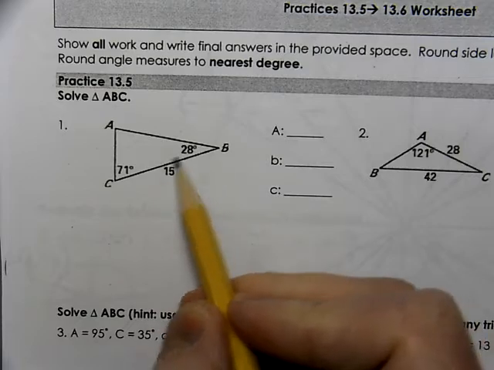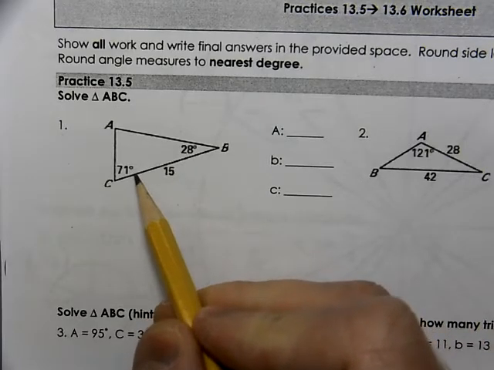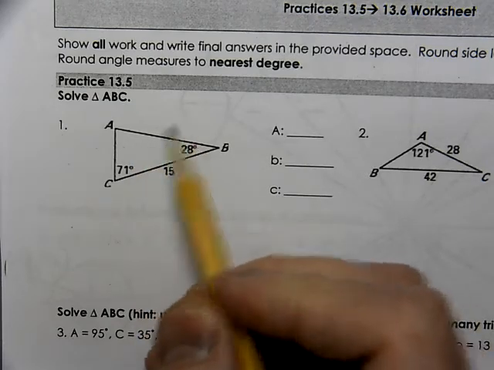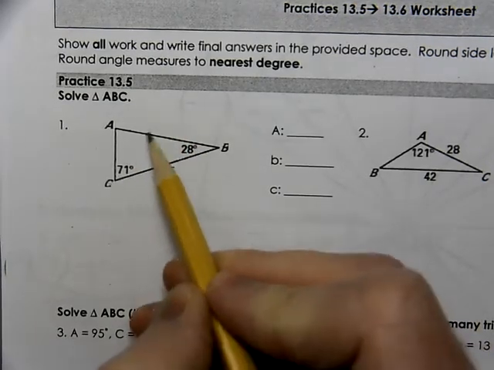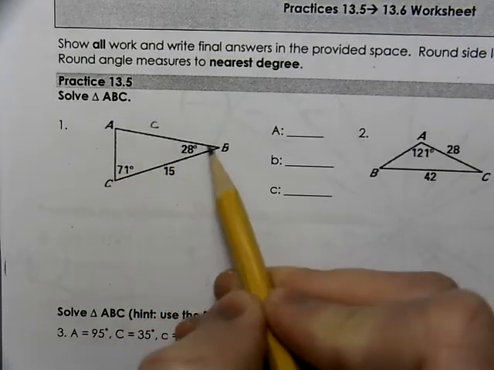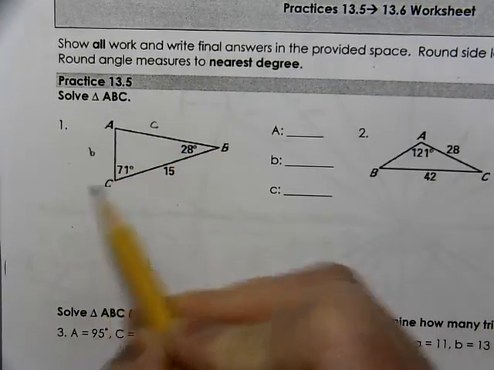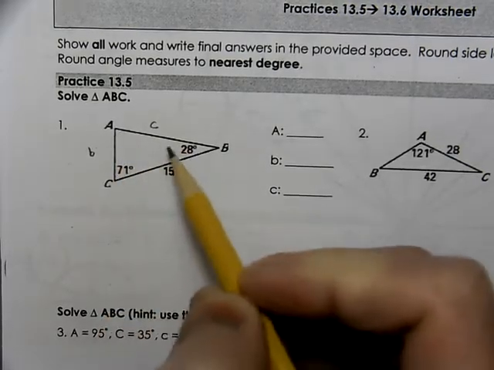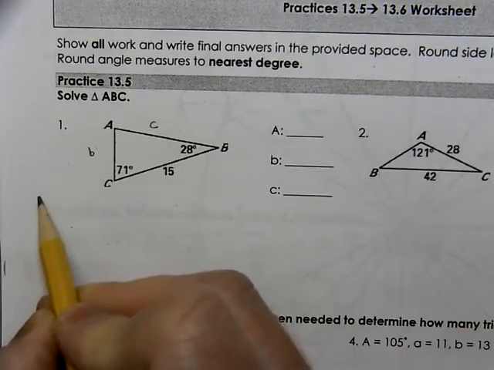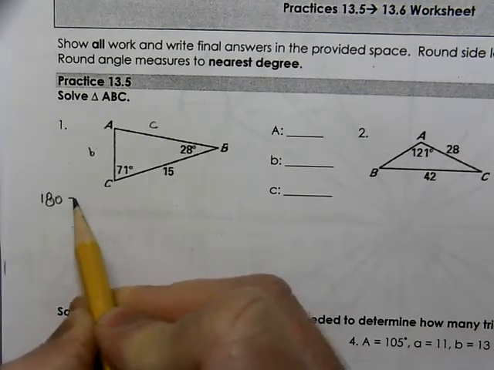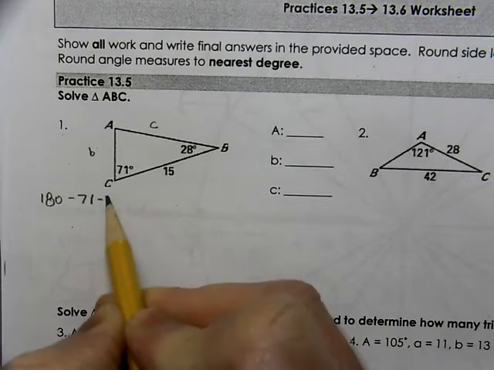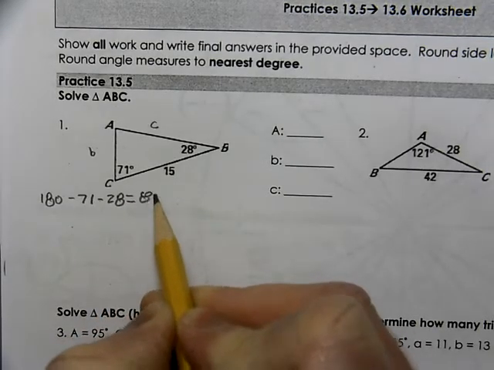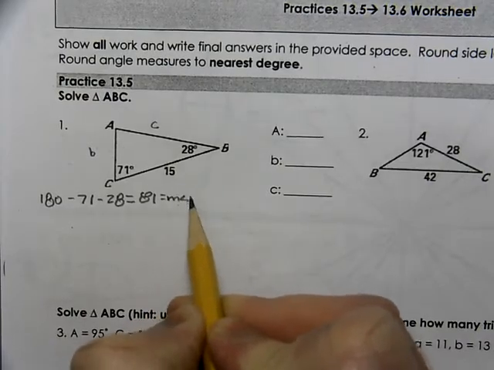So when we're thinking about law of sines, we need to have two letters or two sets of numbers for the same letter. So angle C, this is side C. Angle B, side B. This is side A. I need to know what angle A is. Well, I can get angle A by taking 180, subtracting 71, subtracting 28, and coming up with 81 degrees for the measure of angle A.